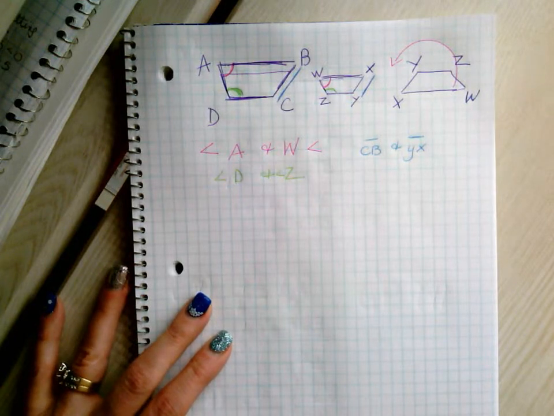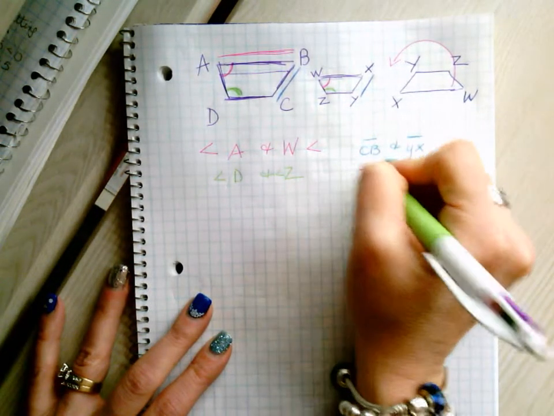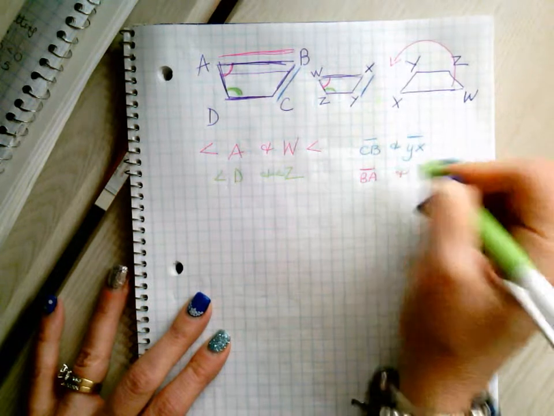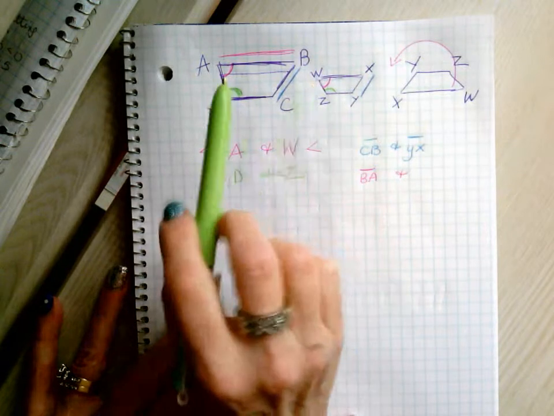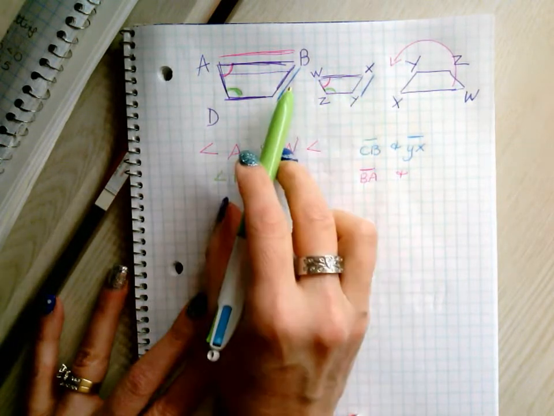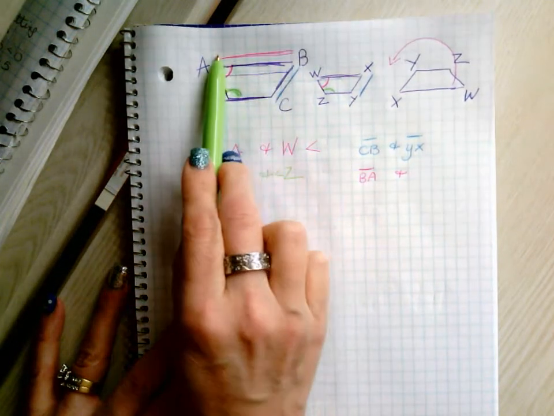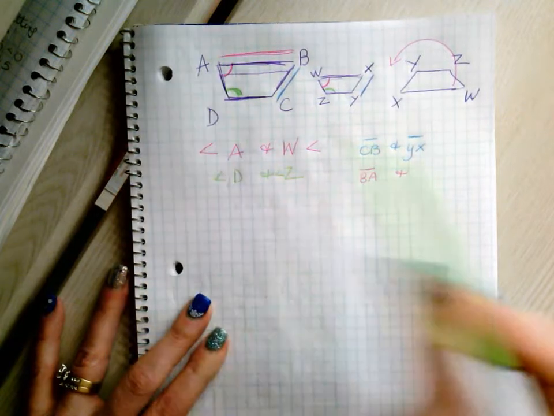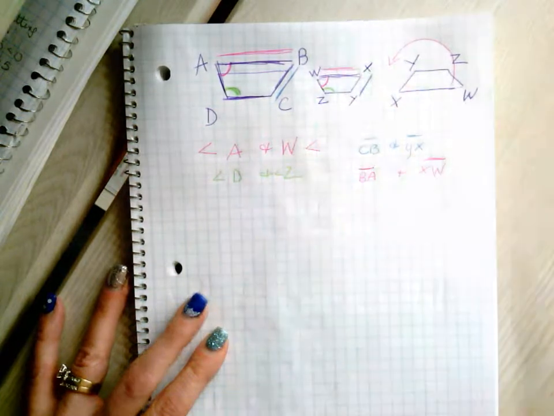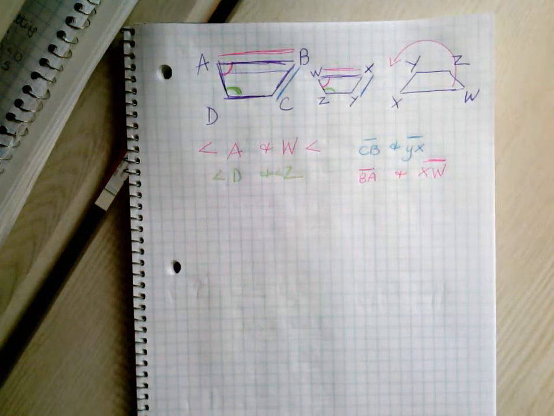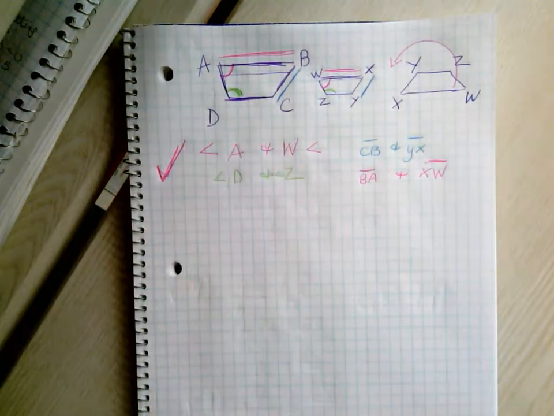What if I say to you BA? I'm saying it that way. Side BA. What does side BA correspond with? Well, I went from right to left, which means I'm going to have to go from right to left in the other shape. So what would you say, Kat? What does it correspond with? BA. She's right. She said it in the proper order, too. XW. Okay? All right, that was the checkpoint. Okay, moving on.